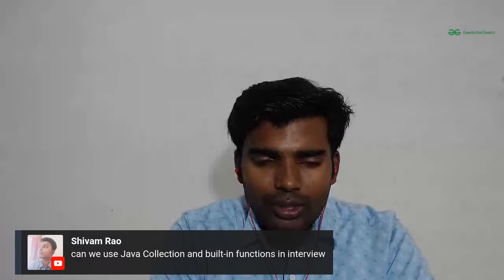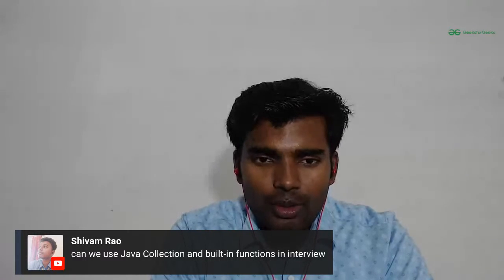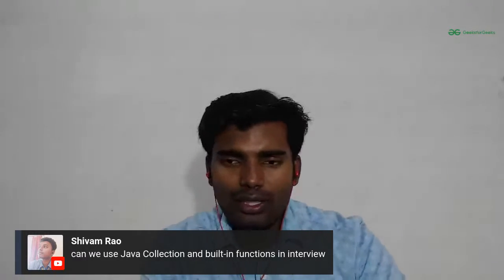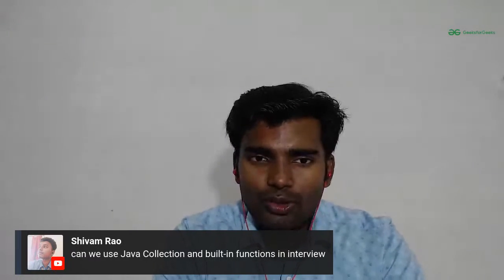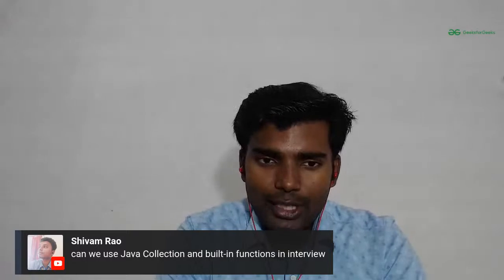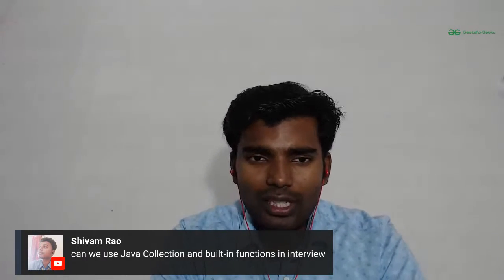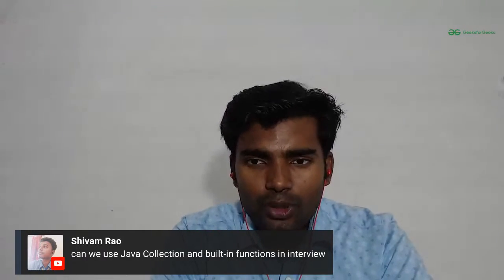Yes, you can use inbuilt functions. But you should know how these things work. Like, let's say if you're using insertion in a hash map, then you should know how insertion works in a hash map and what is the cost of that operation.